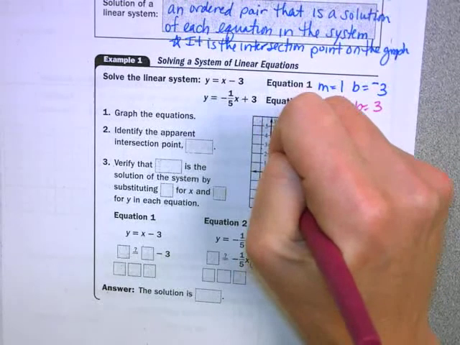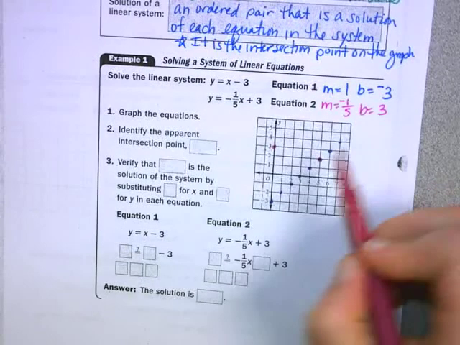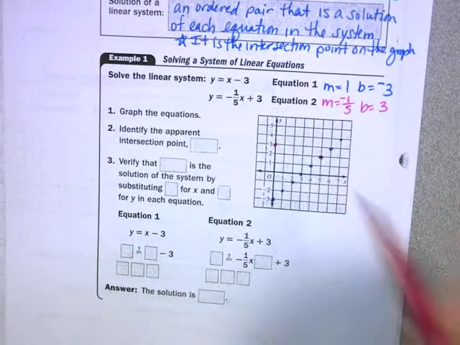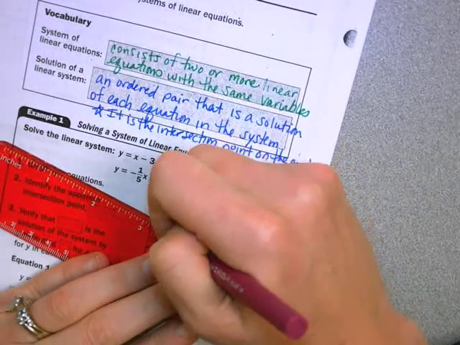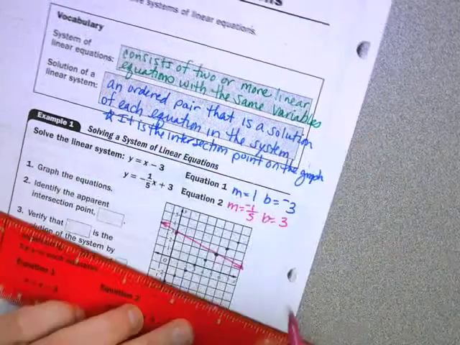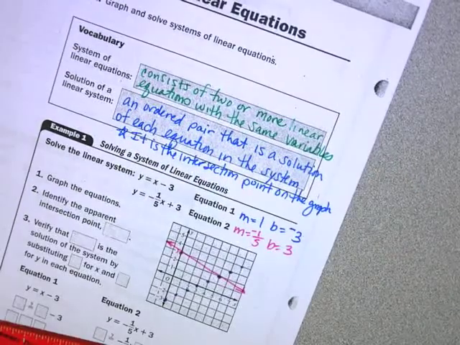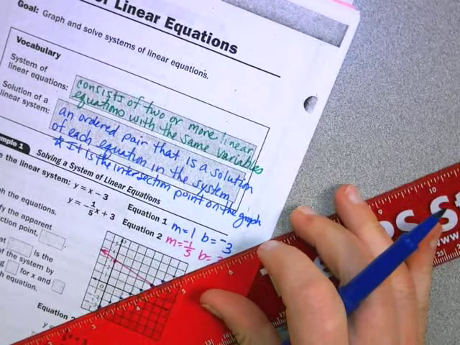So down 1, and I'm right there. I don't even need to continue going because I already have my intersection point. So when I draw these two lines with my ruler, you get your arrows because it continues on, you can see the intersection point.